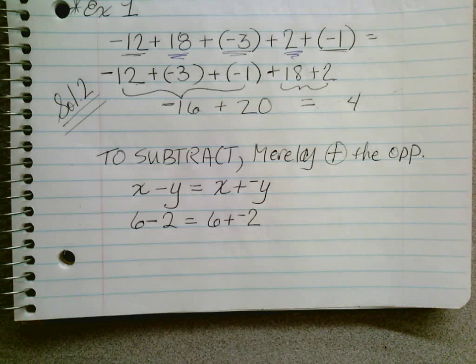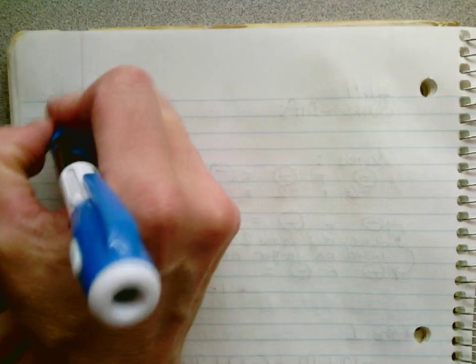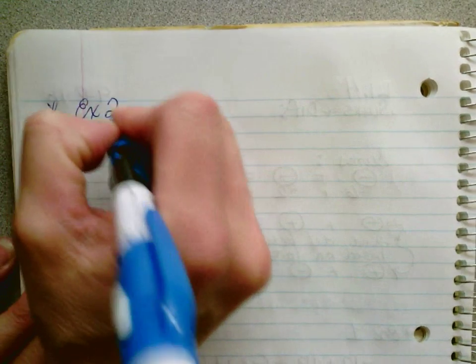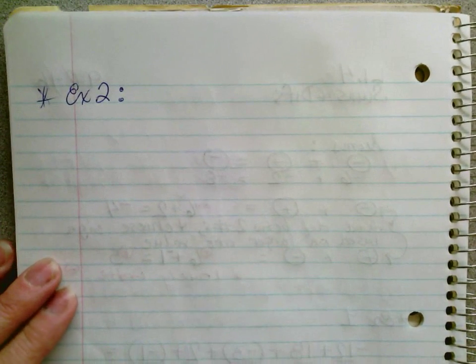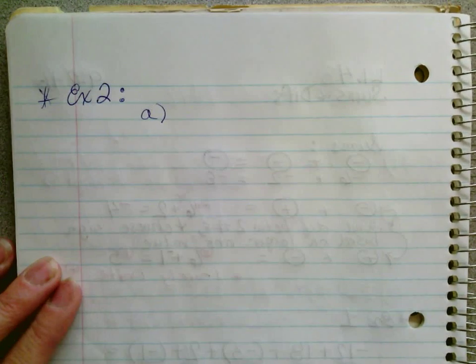The example 2s that I'm going to give you are going to be just a little bit different, so make sure you do my example 2s and not the ones that the book gives you. Okay? All right, I'm going to flip. Can I flip? Example 2. Okay, these are mine. Example 2. It says simplify, and my first one is going to look like this. Here we go.